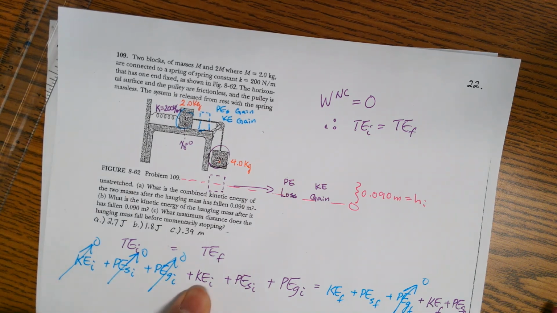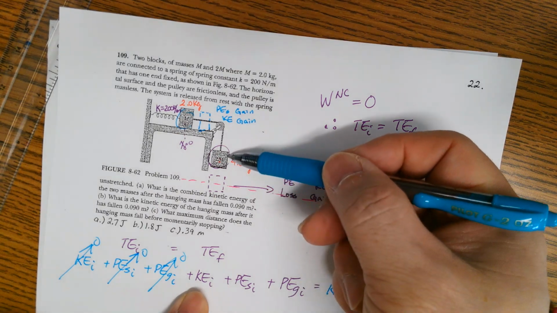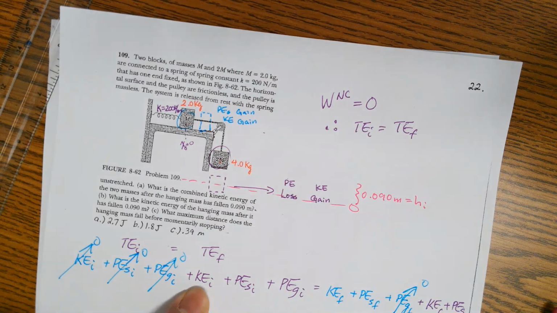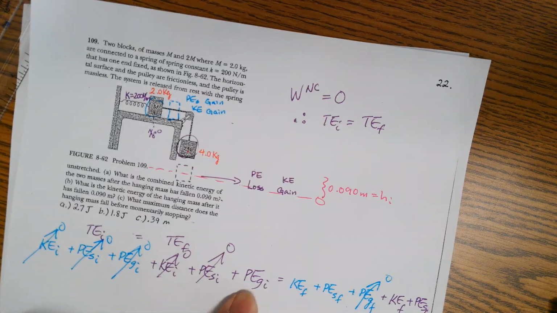What about kinetic energy for this one? Does it have kinetic energy when it's released? No. Does it have any potential energy of spring on this thing? No. Potential energy gravitation? Yes, this remains.